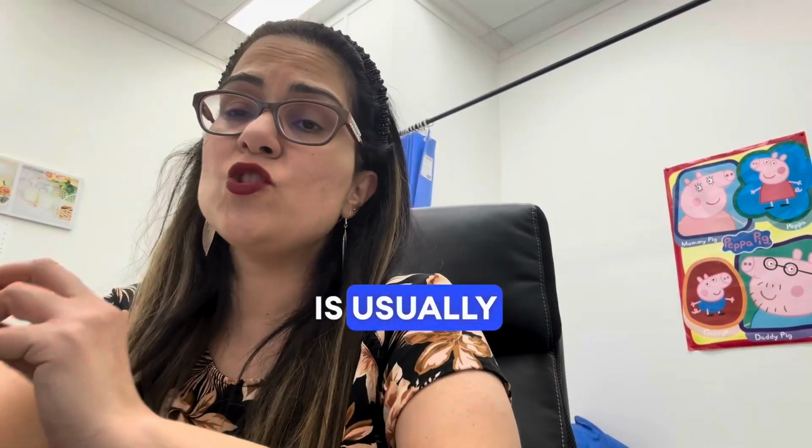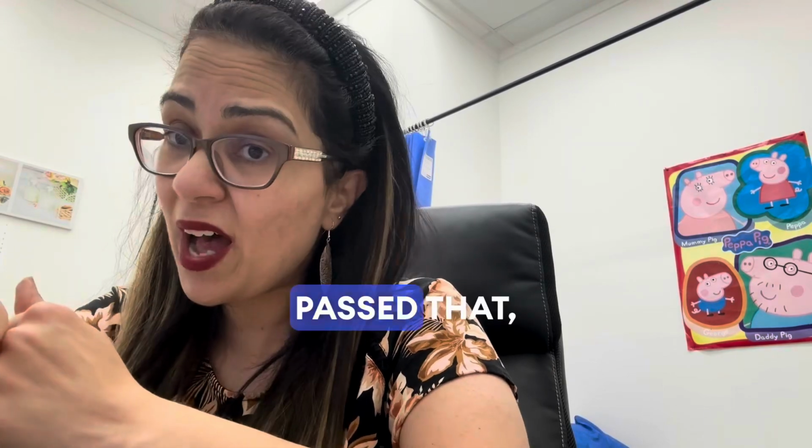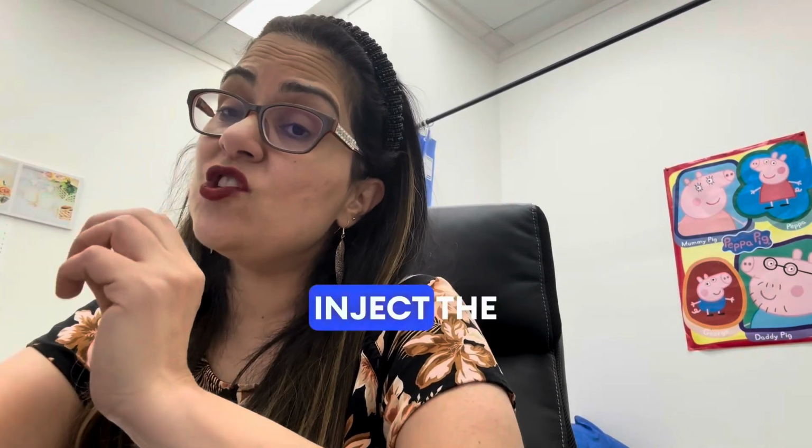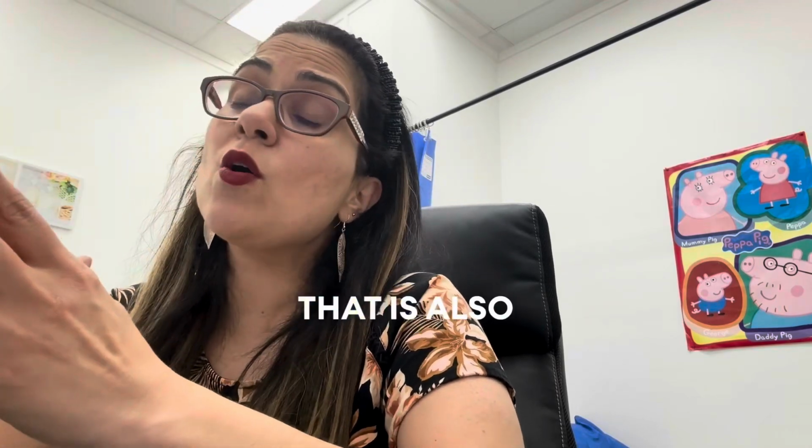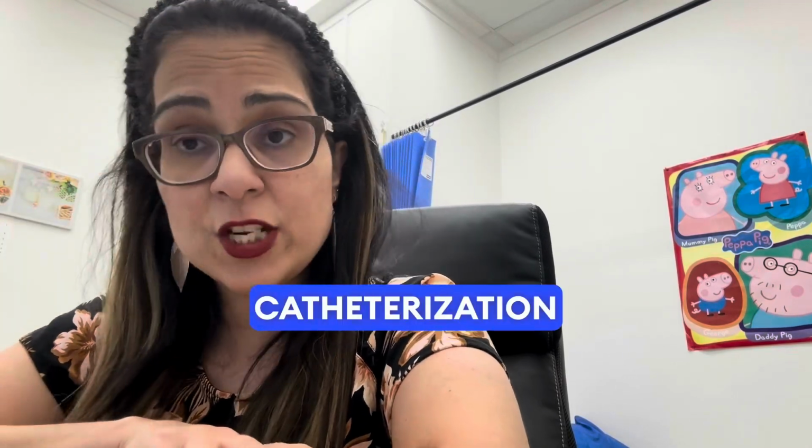What happens is, usually through the radial artery or the radial pulse, a wire or tube is passed, and then we inject the dye that goes into the coronary arteries, and the x-ray machines are used to show whether there are any blockages or not. That is also called cardiac catheterization or coronary angiogram.